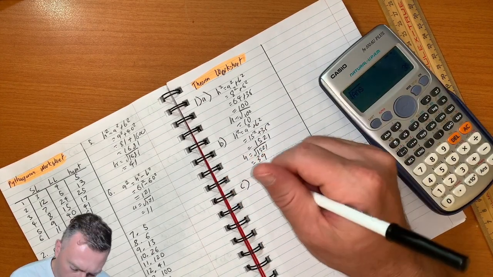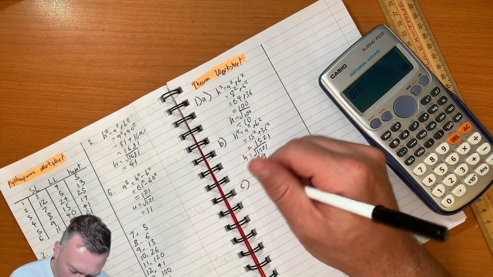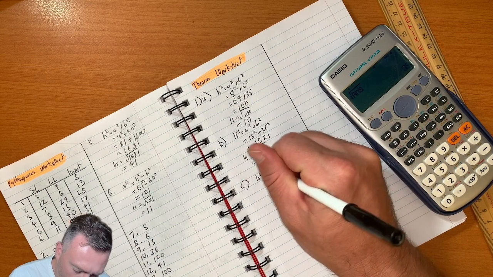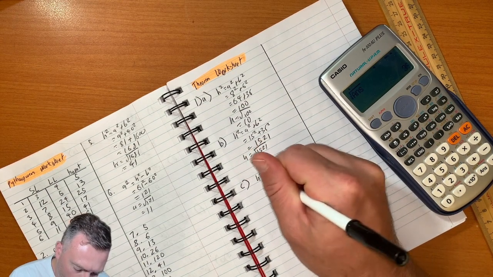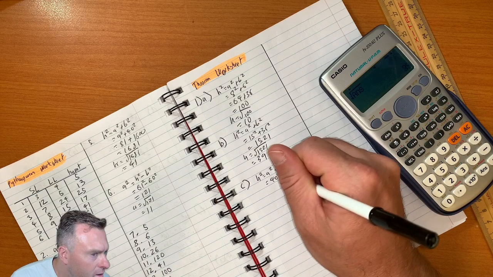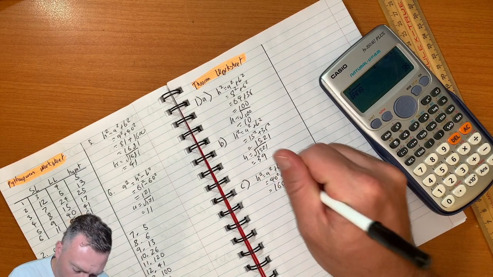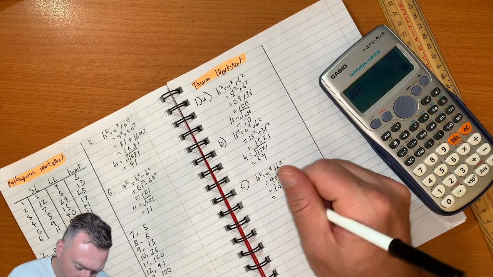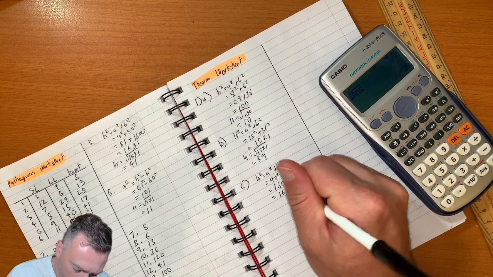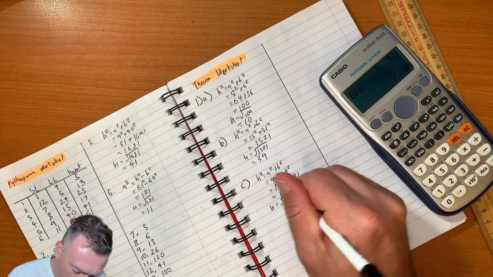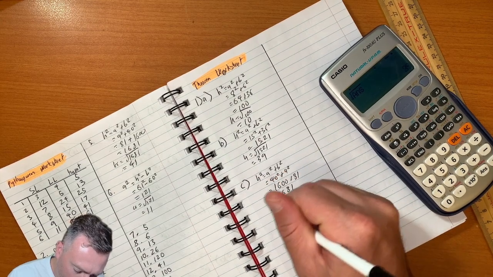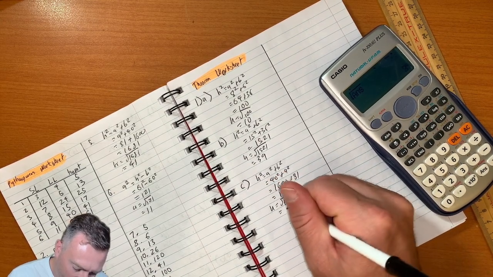C. So we're still finding the hypotenuse. So we go h squared equals a squared plus b squared. We'll go 40 squared plus 9 squared. So we get 1600 plus 81, which equals 1681. H equals the square root of 1681. Hopefully you've seen this pattern before. Type that in your calculator and you get 41.